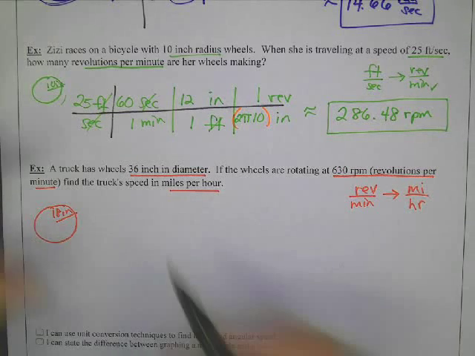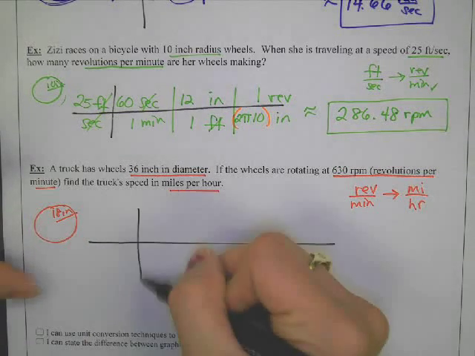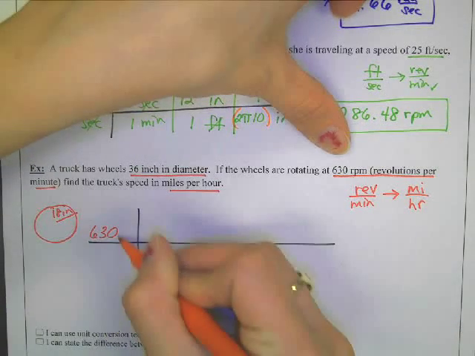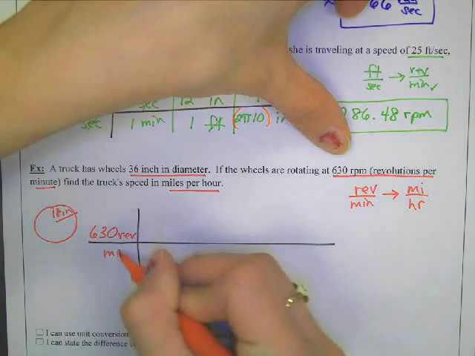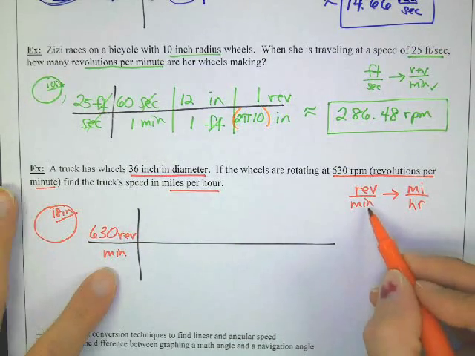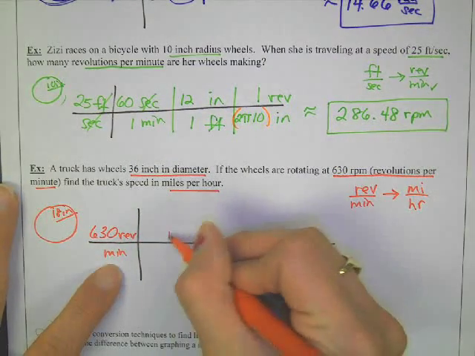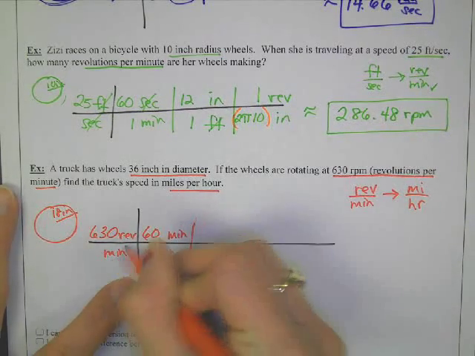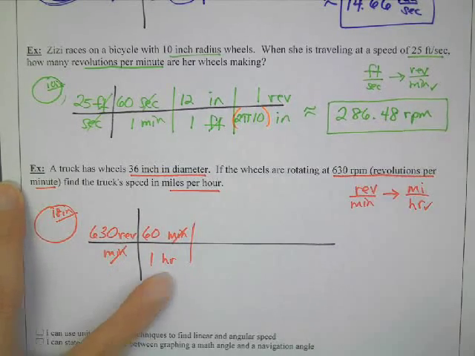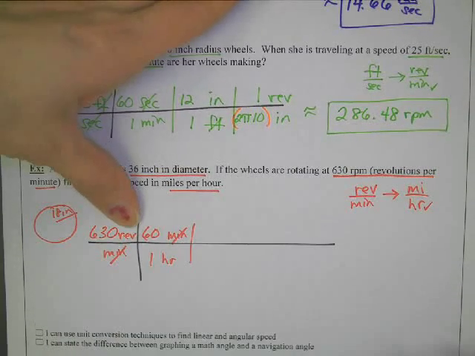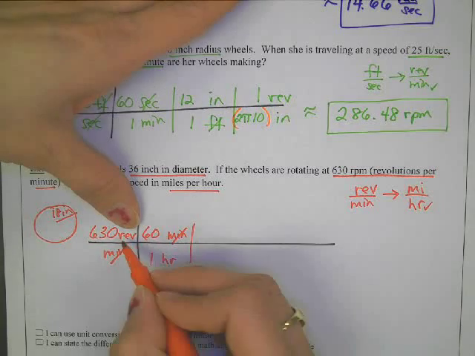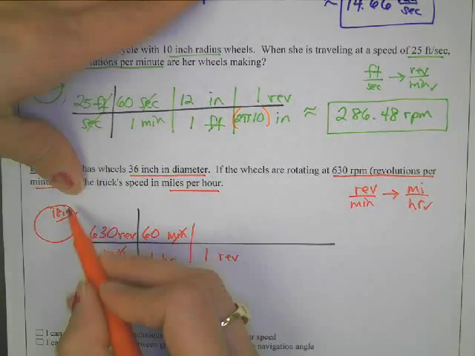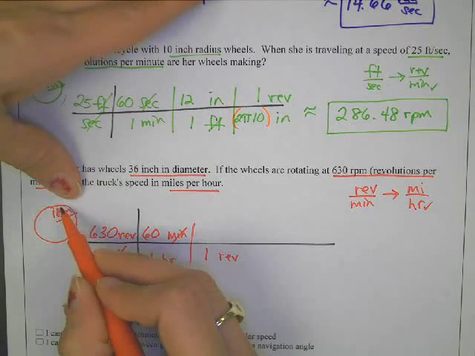Okay, let's go ahead and get started. Once again, we're going to draw a conversion chart. We have how many revs? 630 revolutions per minute. Okay, let's do minutes converted into hours. We'll put minutes in the numerator. 60 minutes are in 1 hour. Cancel minutes. We have our hours. Check. Now let's do revolutions. A revolution in the numerator here has to go in the denominator to cancel out. 1 revolution, once around the circle.